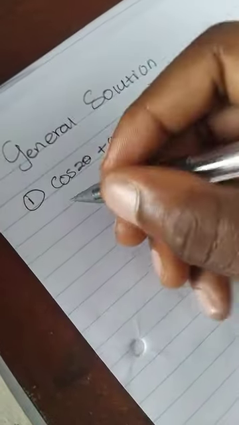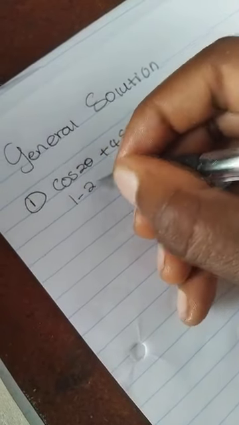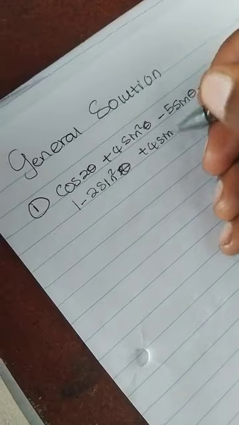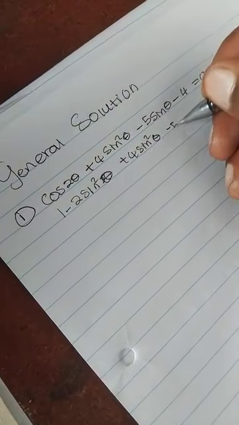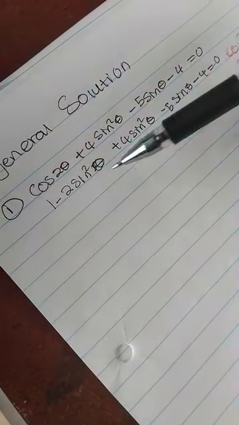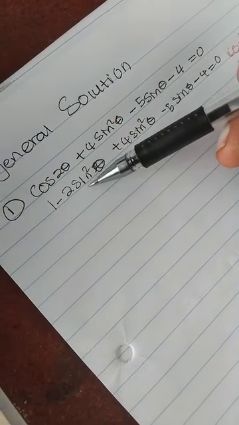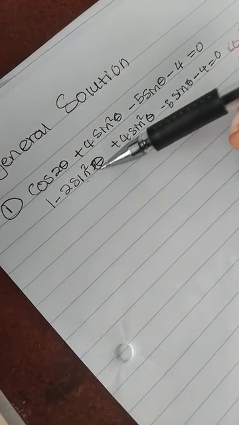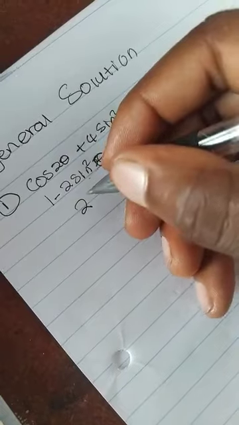So in this case, you'll write 1 minus 2 sine squared theta, plus 4 sine squared theta minus 5 sine theta minus 4 equal to 0. Now we add the like terms: negative 2 sine squared theta and 4 sine squared theta are like terms. They are both sine squared theta, so you can add them. Negative 2 and 4, you get 2. This will be 2 sine squared theta.